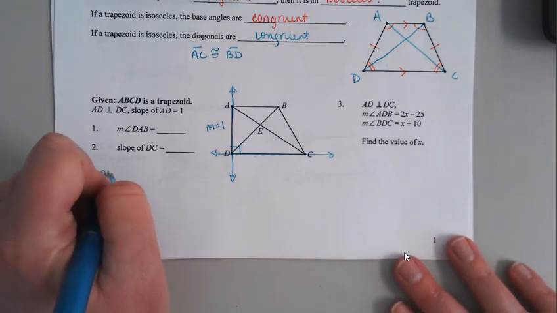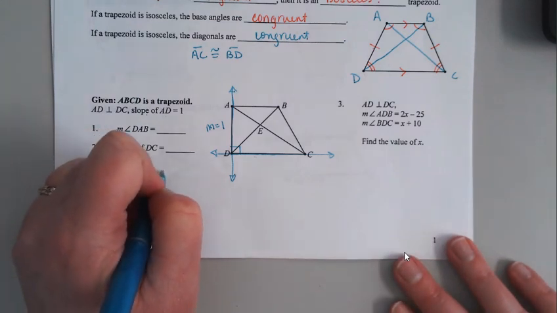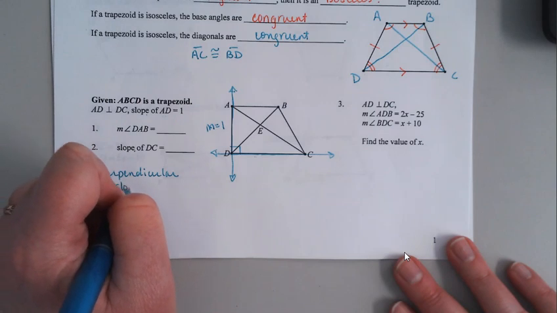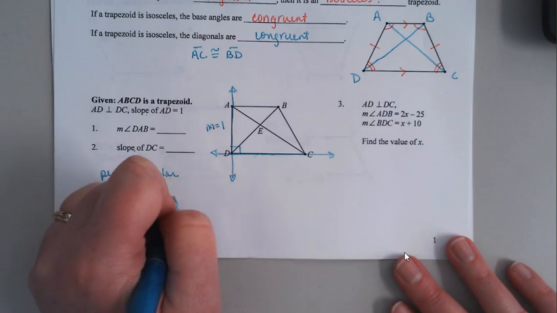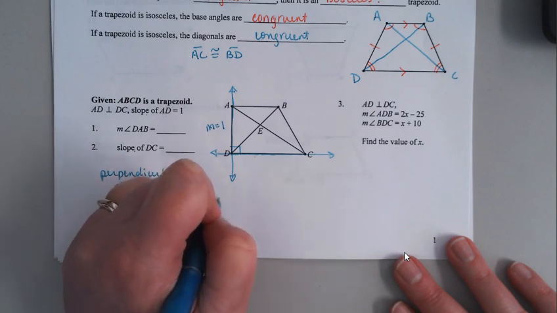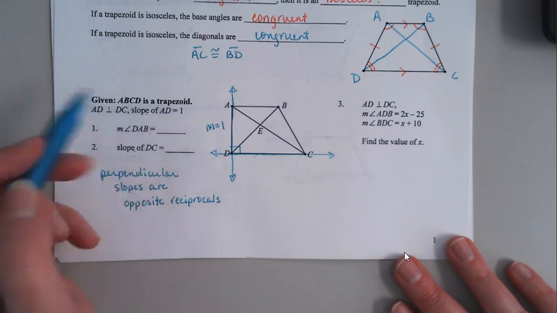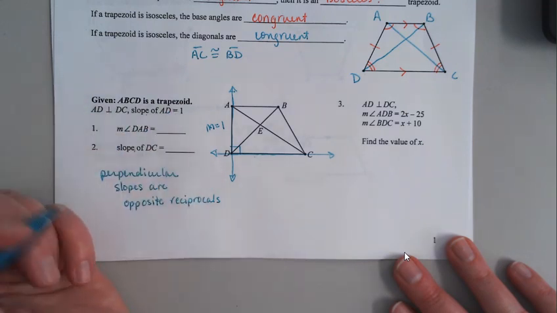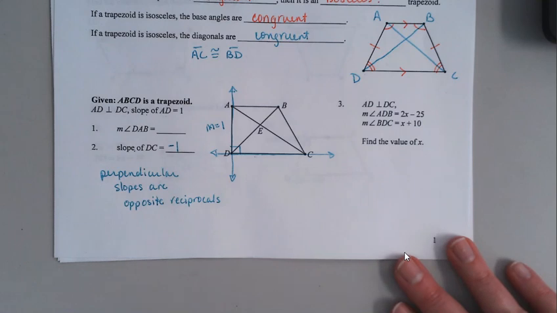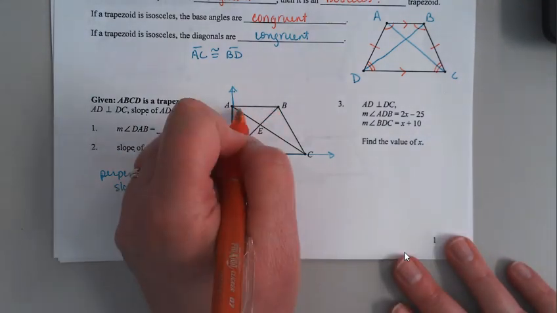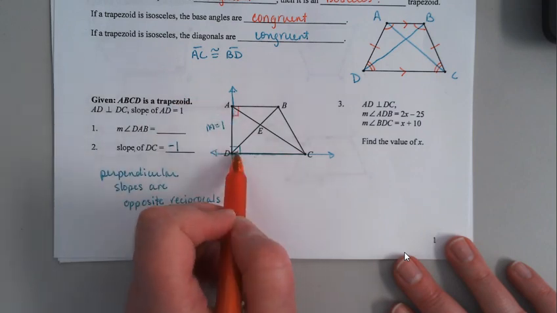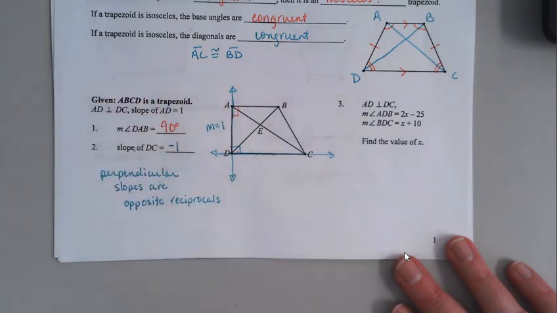Remember that perpendicular slopes? It's a good chance to throw in a little review here. Perpendicular slopes are opposite reciprocals. So what's the opposite reciprocal of 1? Well, the reciprocal of 1 is just 1, and opposite would be -1. Okay? The measure of angle DAB, well, let's look at that in the picture. DAB would be this angle up here, which would have to also be 90. Okay.